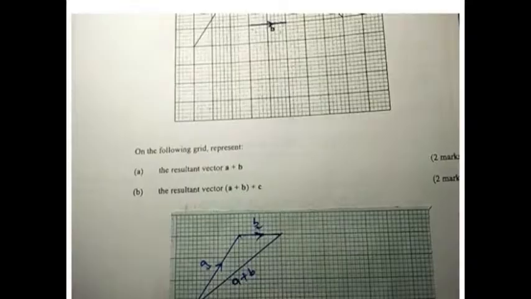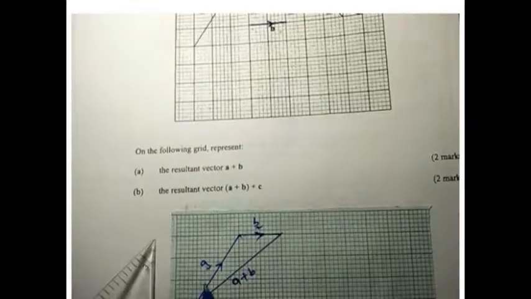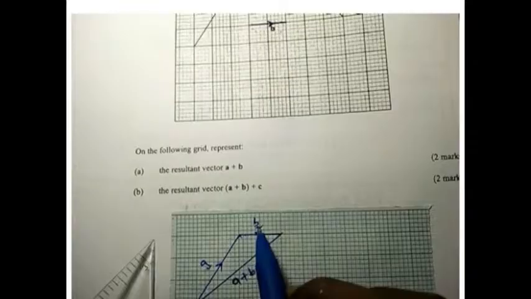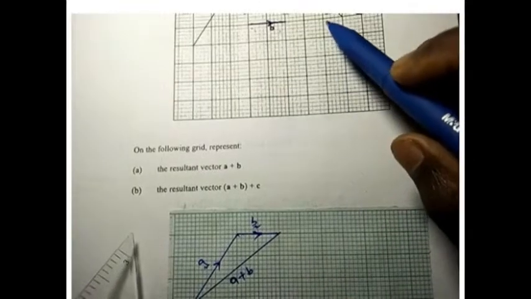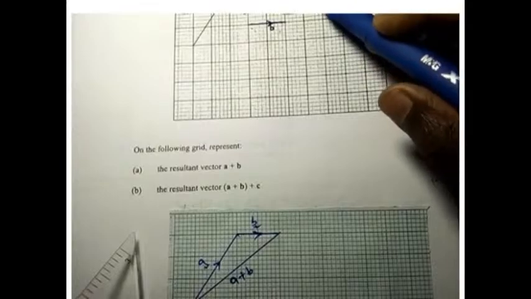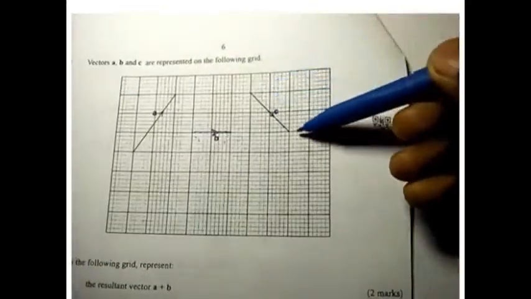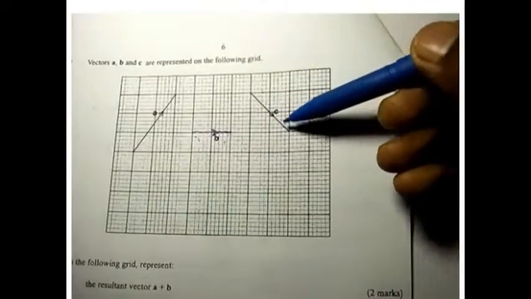Fine. Now we need to join A, B, and then C. So from here we have C. So you can see C is coming down. How many units? 1, 2. From B, because we start from B.